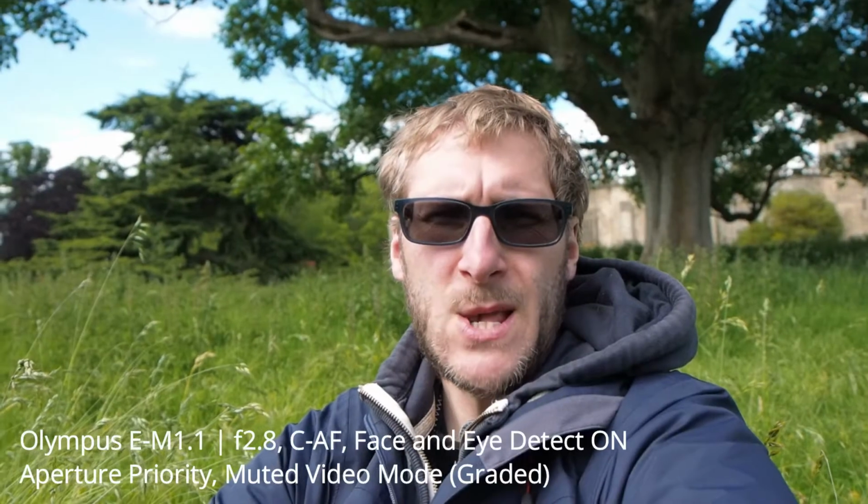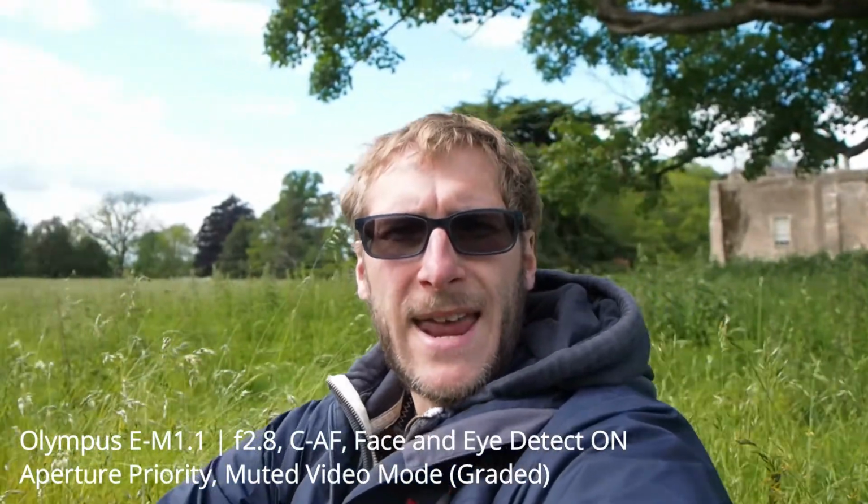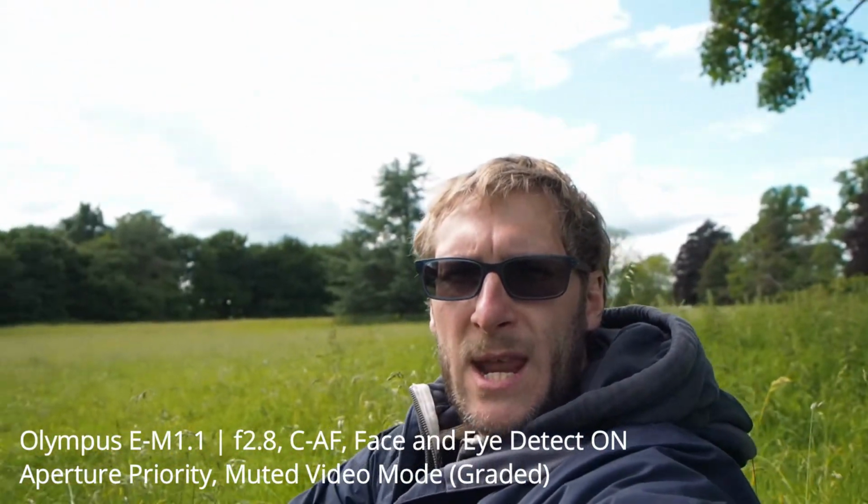This is now face and eye detect on, and again, I've got my glasses on and it's probably a bit dark because of the bright conditions. So that was probably going to be a good challenge for this mode. I don't want to take my glasses off because it's not routinely what I'm going to be doing out in the field, because obviously I need my glasses to do my photography. So this is just face and eye detect on, and I'll move the camera around just to see.